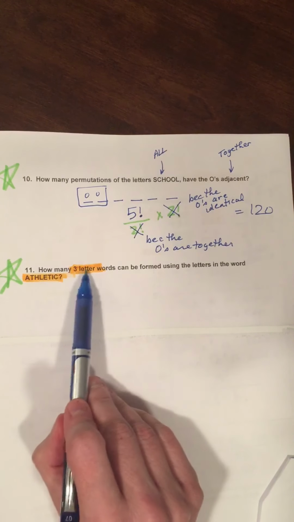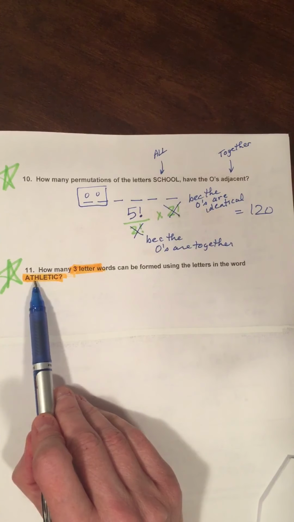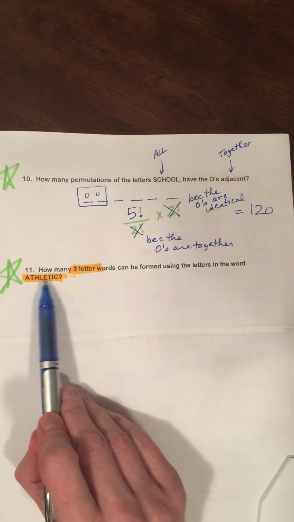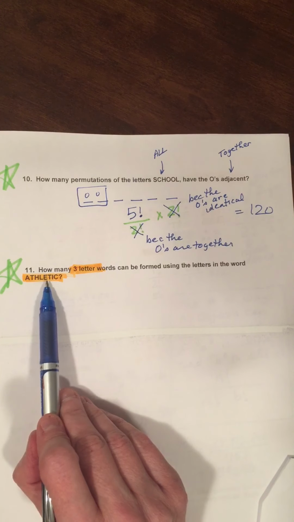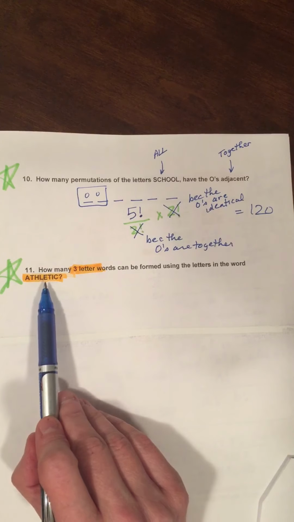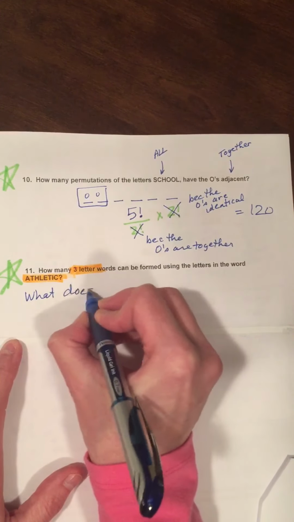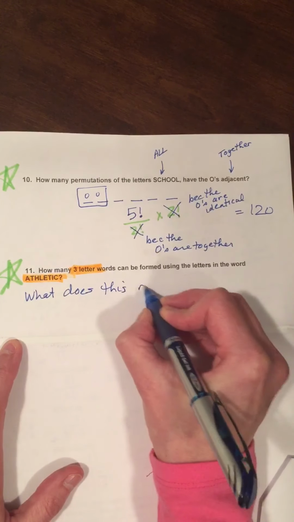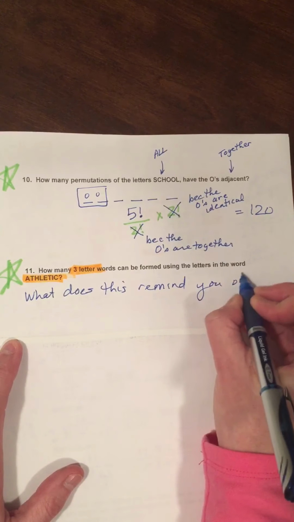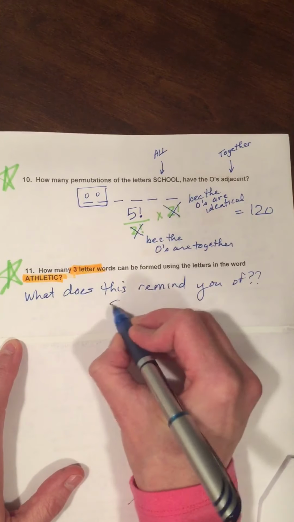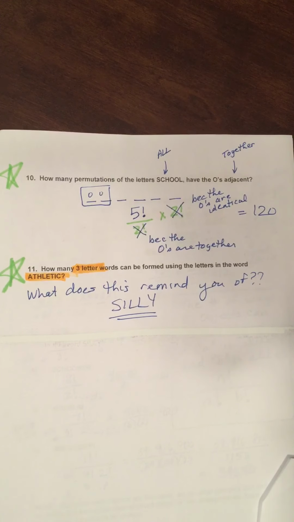And in the word athletic, I've got repeating T's. What does this remind you of? I'm hoping that out loud you're saying that to yourself right now.